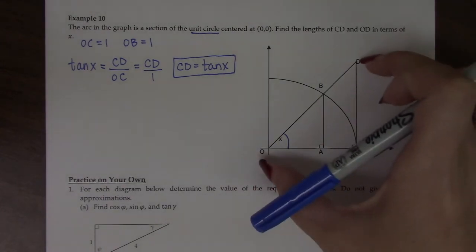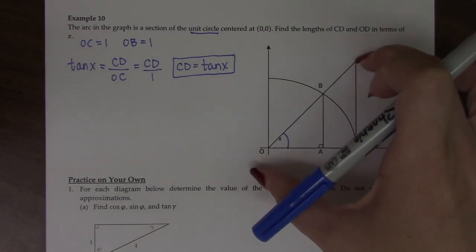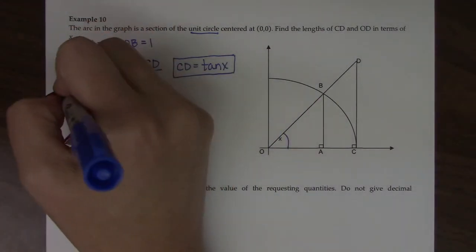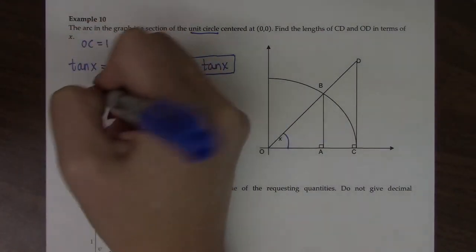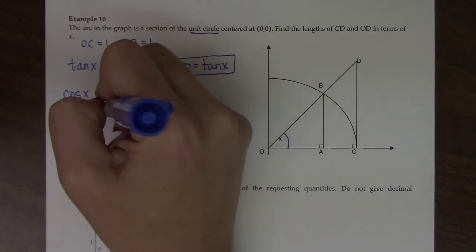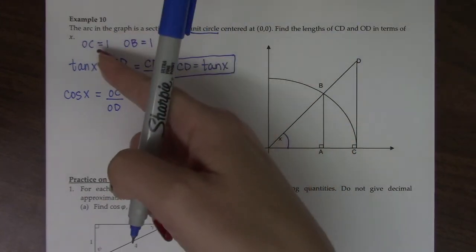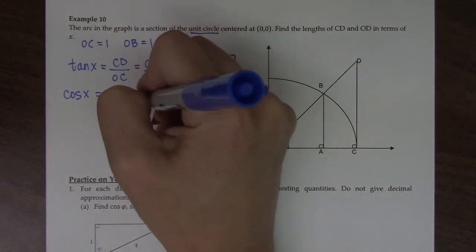So if I'm looking at my big triangle, this is the adjacent side, this is the hypotenuse, so cosine. So cosine of X is OC over OD. Well, I know OC is 1, so that's 1 over OD.